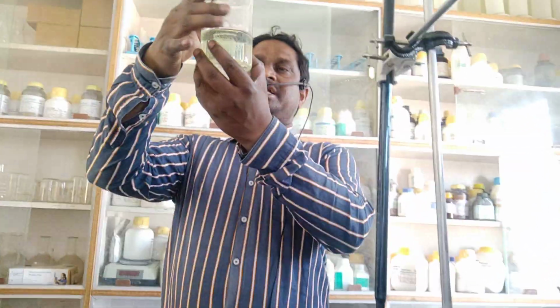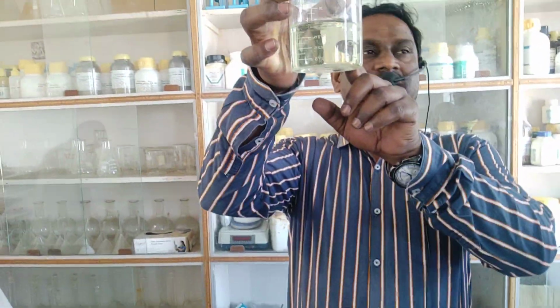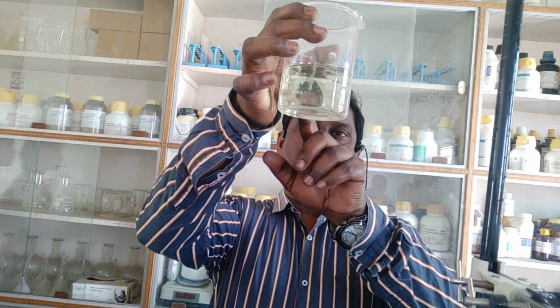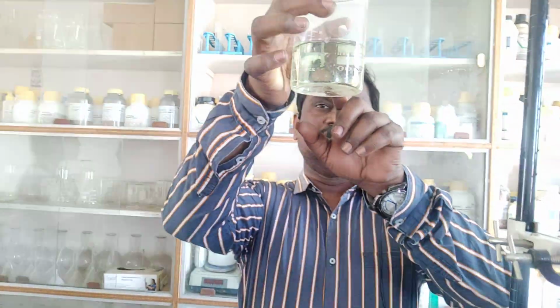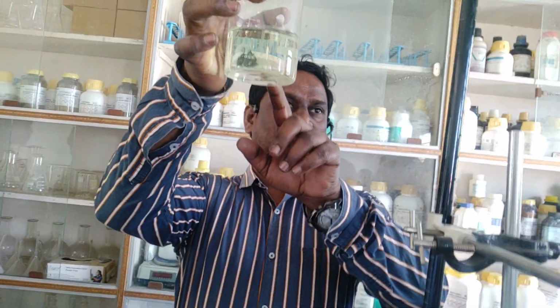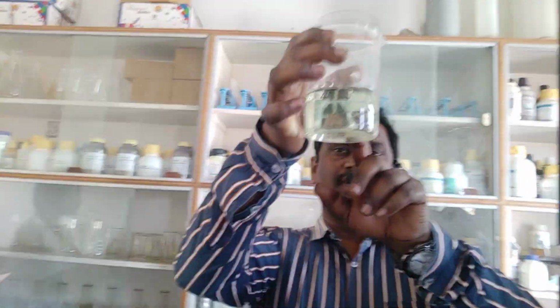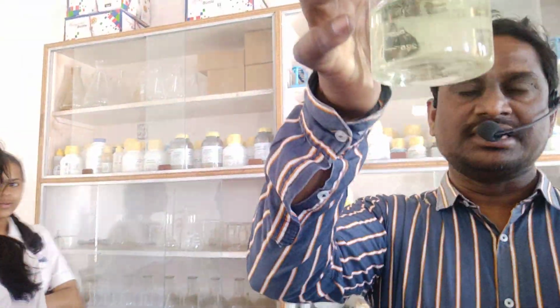This ferrous ammonium sulfate we also call Mohr's salt. Clear? So now you can observe here. Already we have prepared this FAS solution. See, light green is there. Are you seeing, children? This is ferrous ammonium sulfate, also called Mohr's salt. The formula is (NH4)2Fe(SO4)2.6H2O. So this is the formula. Okay?